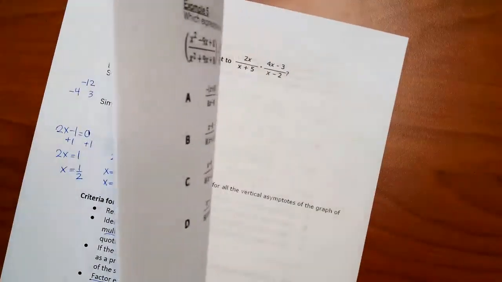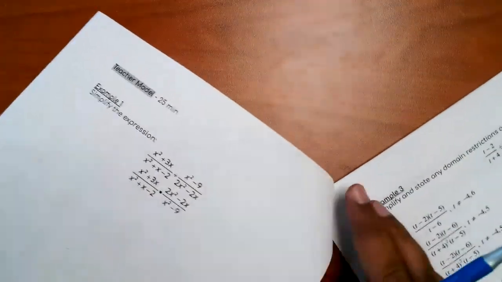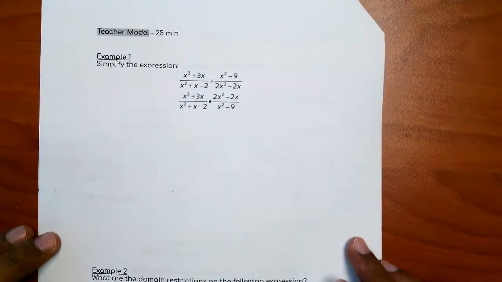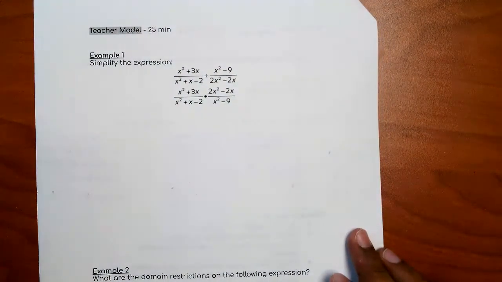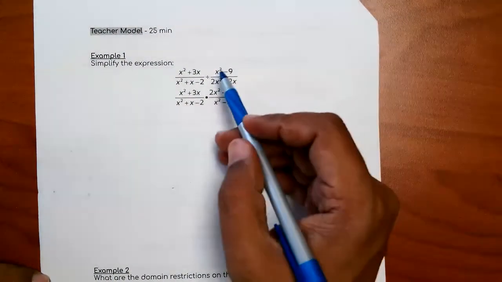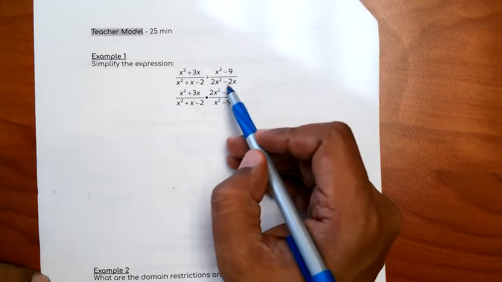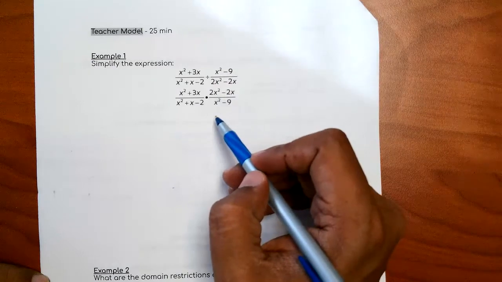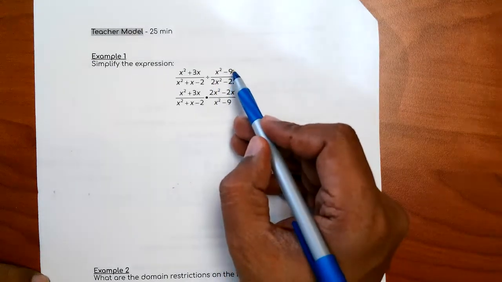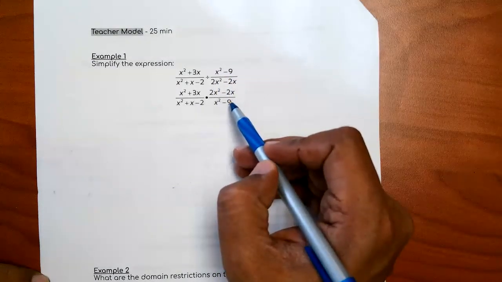So now we'll go to our teacher model and we'll do some problems. So let's work on the first problem. It says simplify the expression, and you notice that there is a division sign, and in the next step we flipped the denominator and the numerator. So we have 2x squared negative 2x coming up, x squared negative 9 going down.